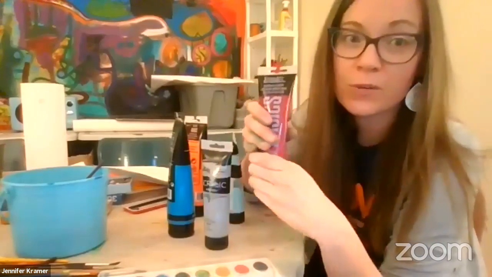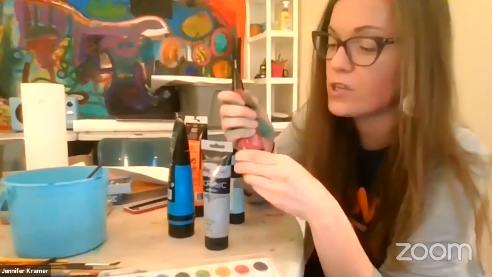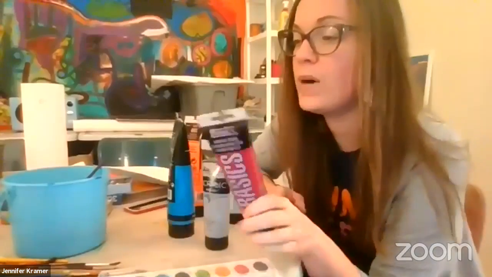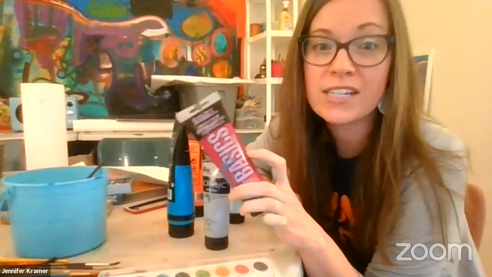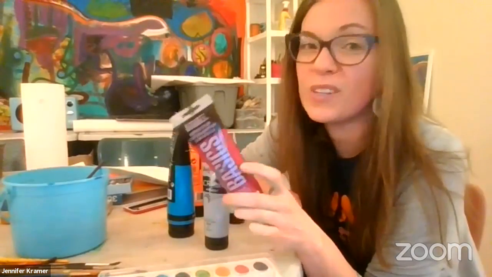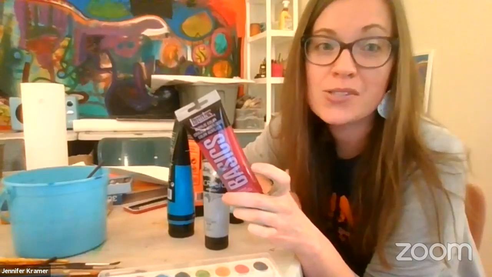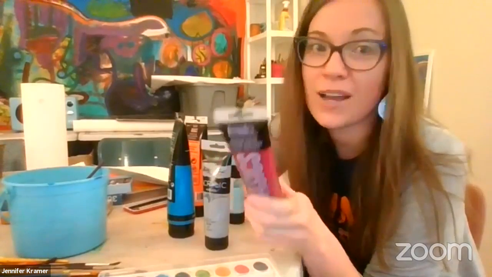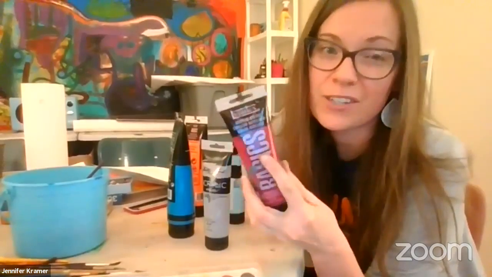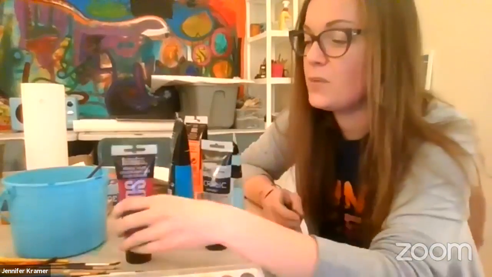So these are water soluble. You can wash up with soap and water, but it does not wash out of clothing. It'll stain clothing. The way I describe it to people is like it's kind of liquid plastic. So it'll dry on fabric, almost like a fabric paint. Like eventually it'll wash out, but it pretty much stays on.